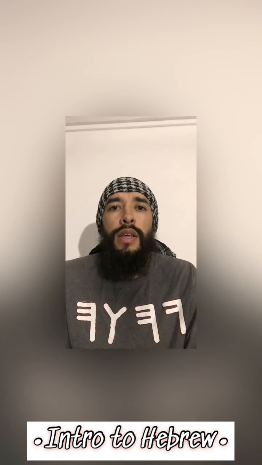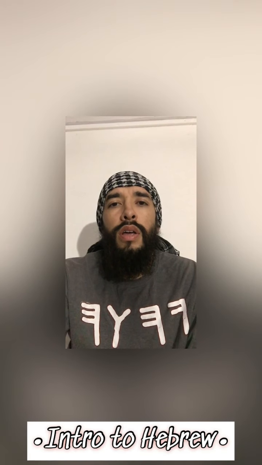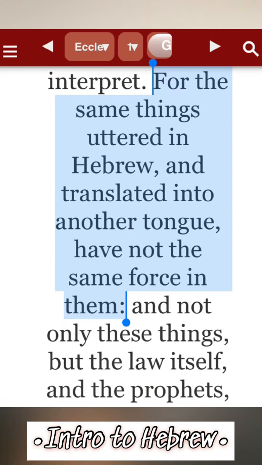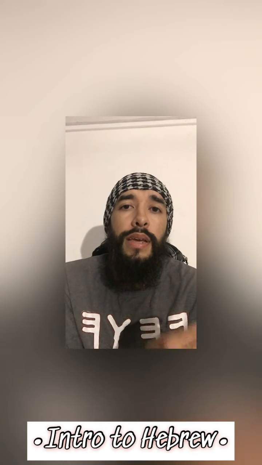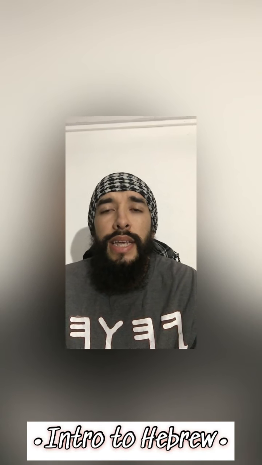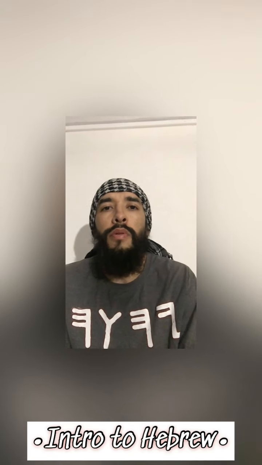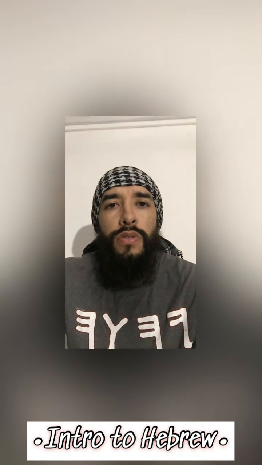because like it says in the prologue to Ecclesiasticus, otherwise known as Sirach, "For the same things uttered in Hebrew and translated into another tongue," English for example, "have not the same force in them." So Hebrew has more force, more power in it than other languages, especially when it comes to the scriptures, because it is the language that was used to write most of the original texts. So being able to say a prayer, for example, or at the least saying the Most High and His Son's name and a few other common words, is going to be really beneficial for you to know.